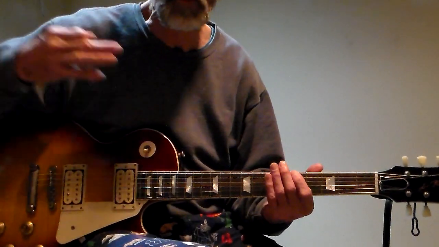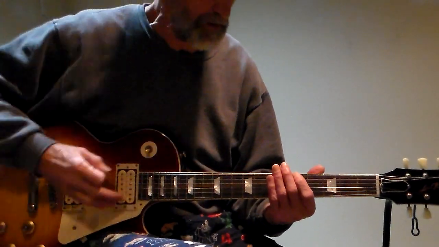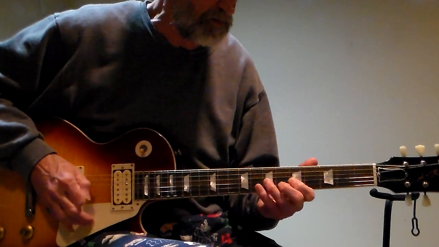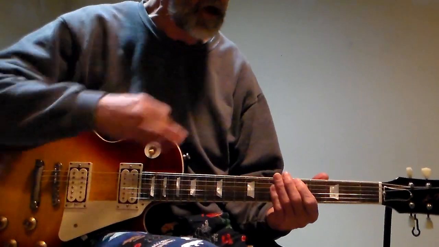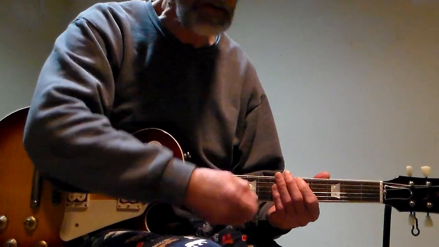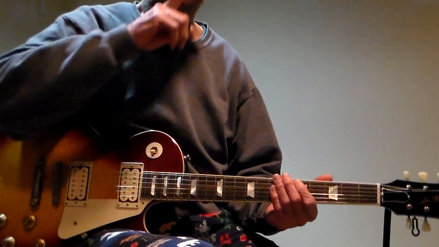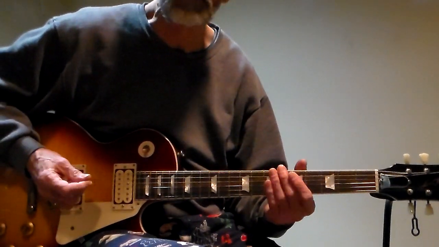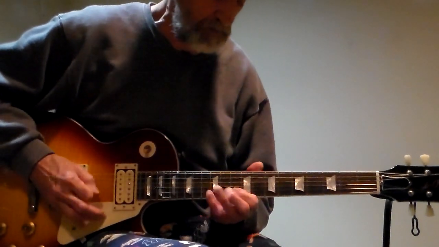I'm talking the notes are getting higher, so that means up. All right? That'd be ascending, and this would be descending. And that's always meaning because of the notes getting higher. Descending is the notes are getting lower.